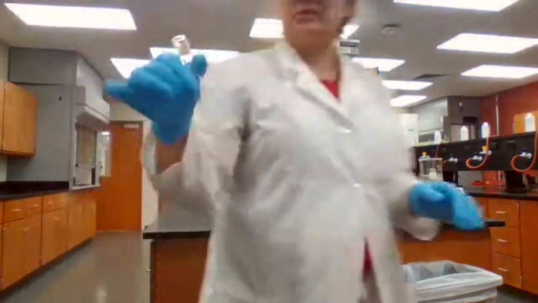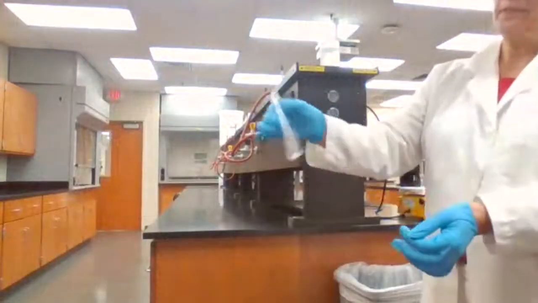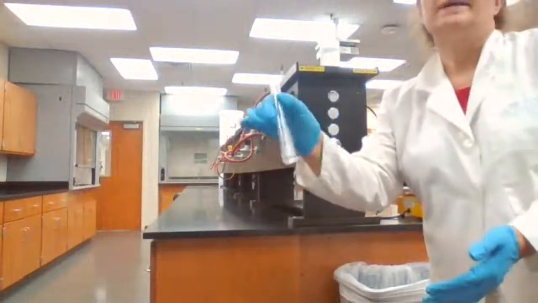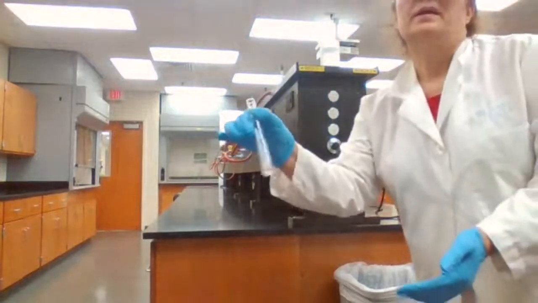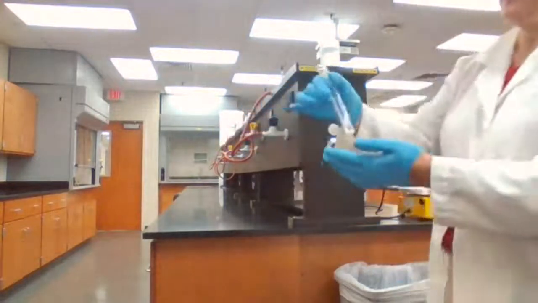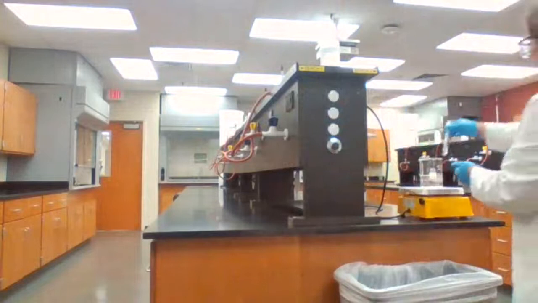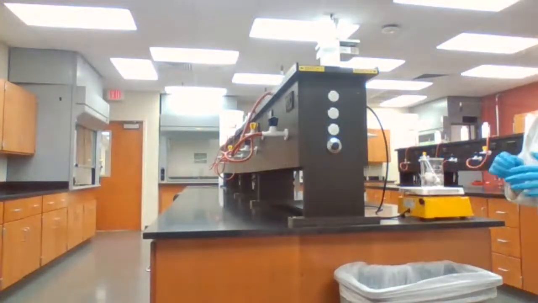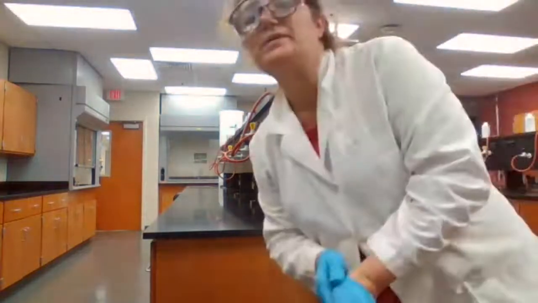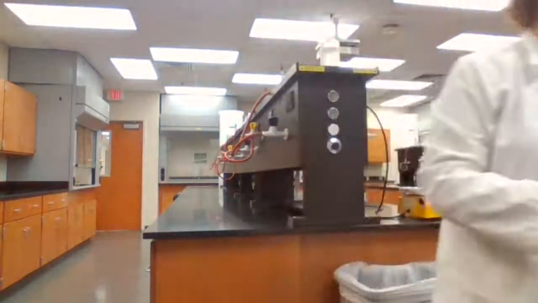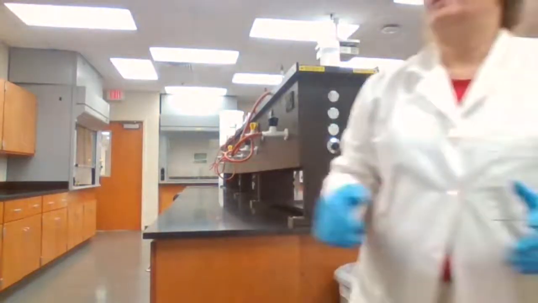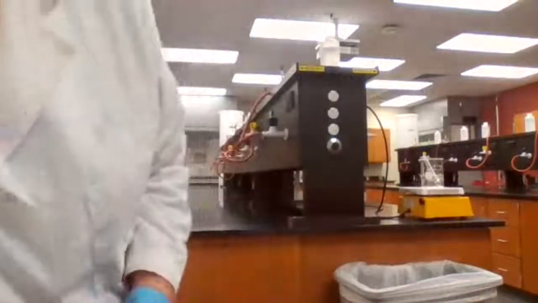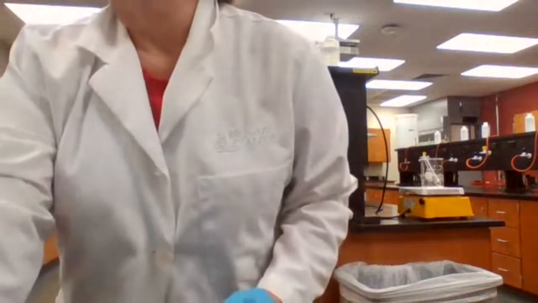I added the 8 drops of the sulfuric acid, and I'm going to place it in hot water for 10 minutes. Very good. Thank you for your help. I'm going to leave it in the hot water for 10 minutes and start the timing at this point. Okay. And we can move to the second part of the experiment.